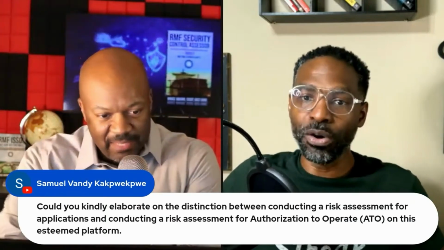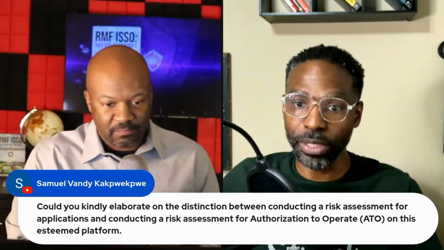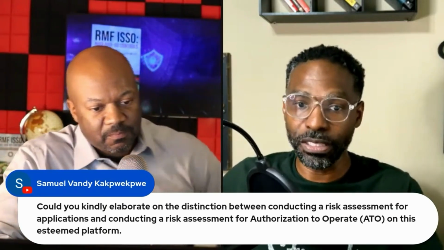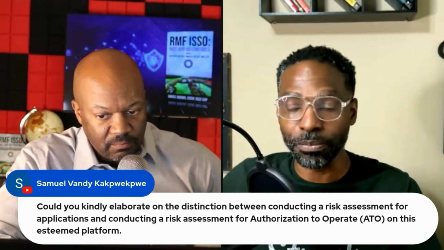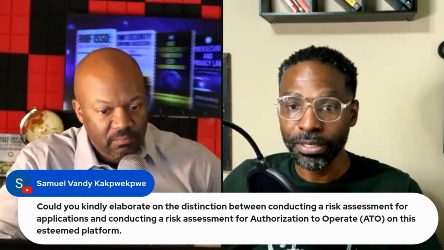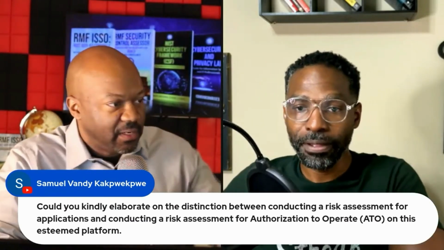Yeah, perfect. And on the government side, the federal side, it is restrictive. You're either at an acceptable level of risk and you're able to operate, or you're at an unacceptable level of risk and you're not able to operate. So that's one of the major distinctions I'll say with risk assessments. Yeah, thanks for that.